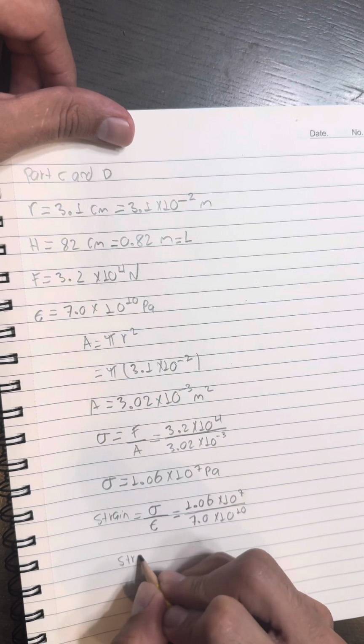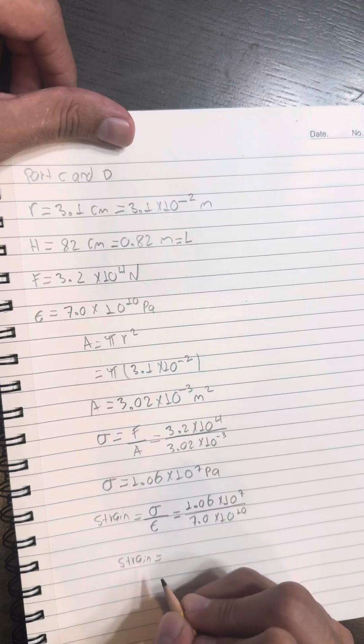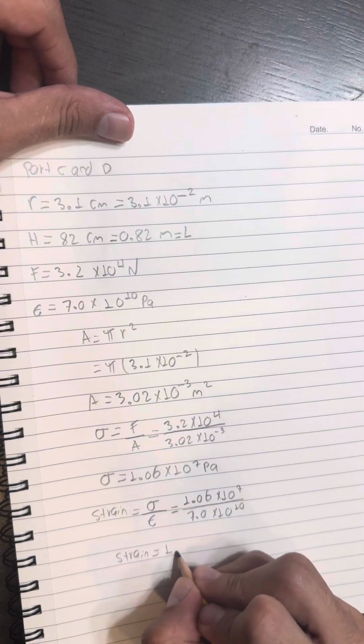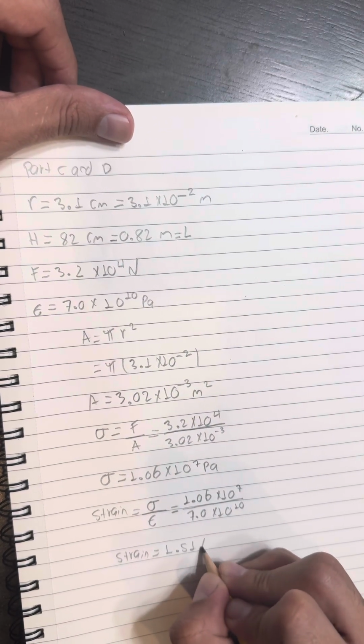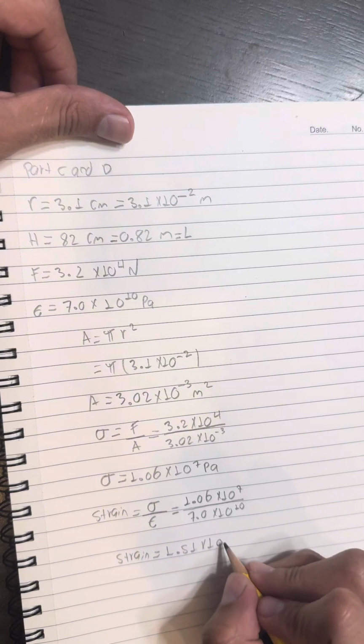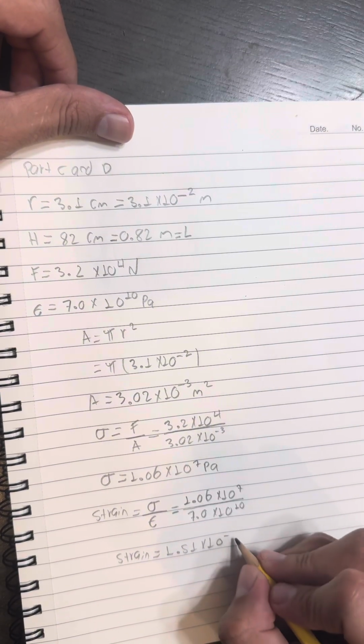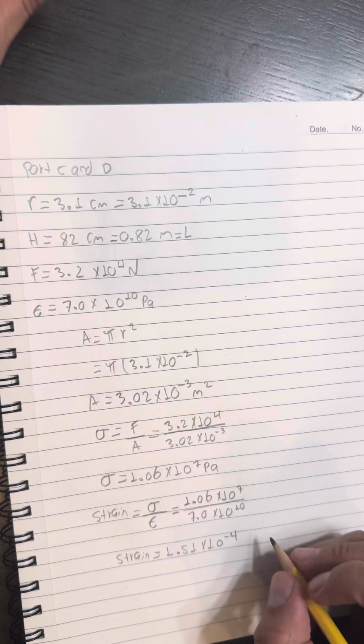So the strain is equal to 1.51 times 10 to the power of -4. So this is going to be the answer for part C.